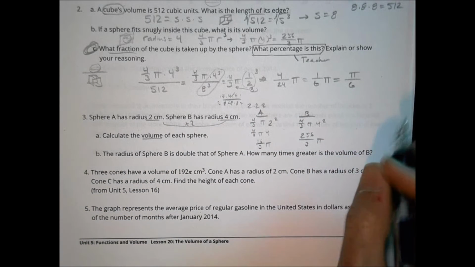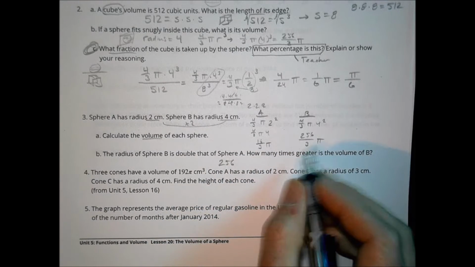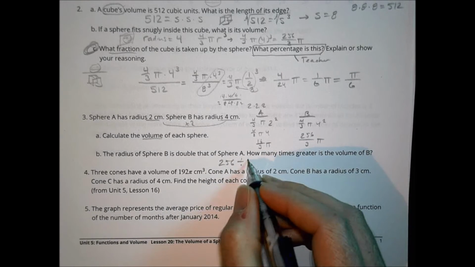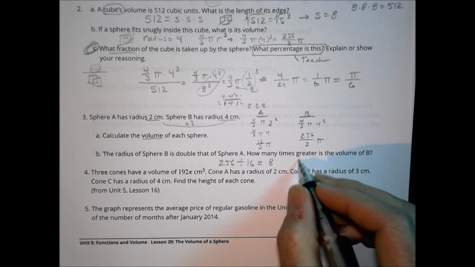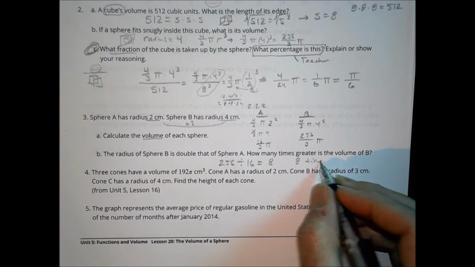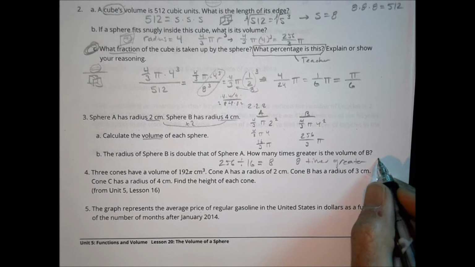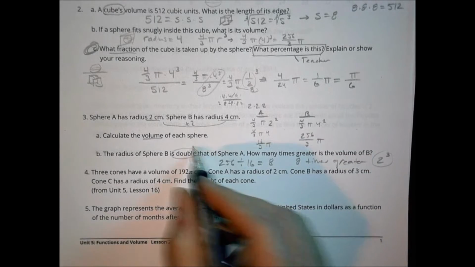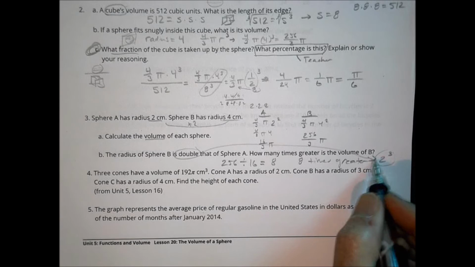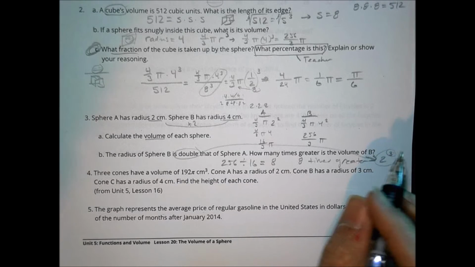Well, to do that, we can do 256, and don't worry about the 3 and the pi. Let's do 256 divided by 32. And when you do that, you find out the answer is 8. So it's going to be 8 times greater is the difference in the volume. Or again, that is 2 to the 3rd power. So if I'm doubling something, double means times 2, I take what I'm doing to it and do it to the 3rd power to find out how much greater it's going to be.